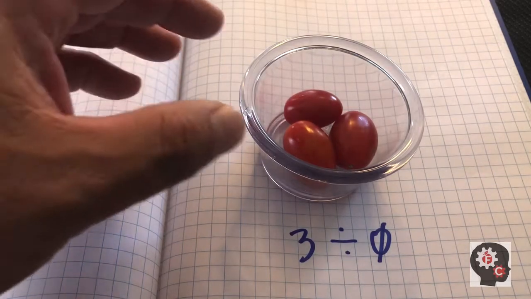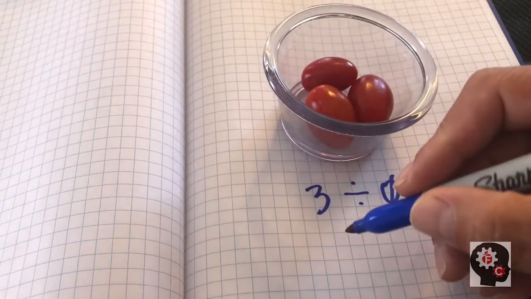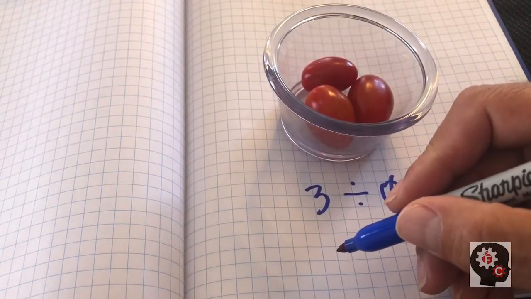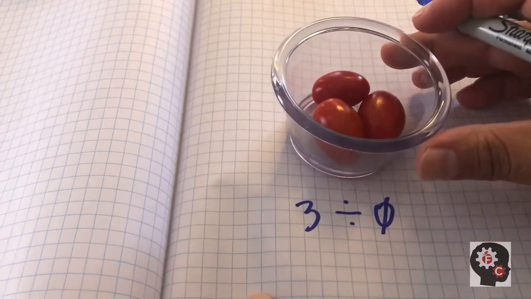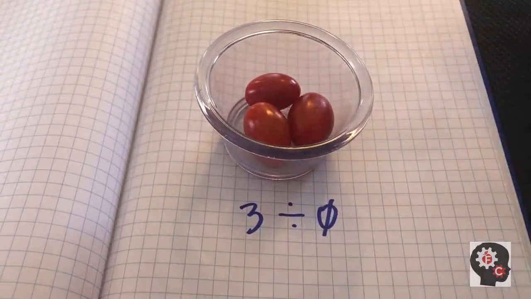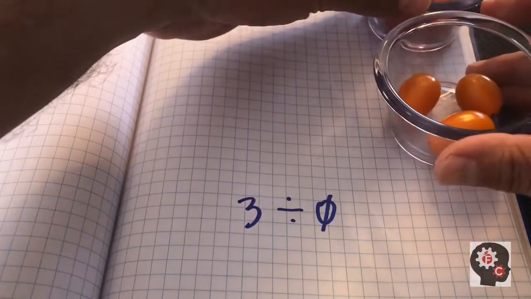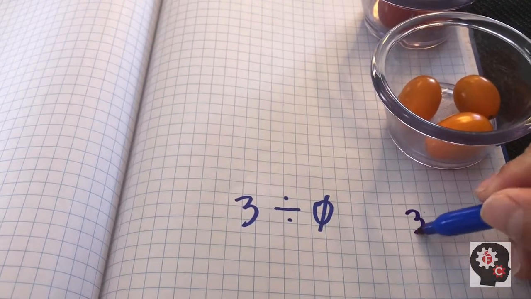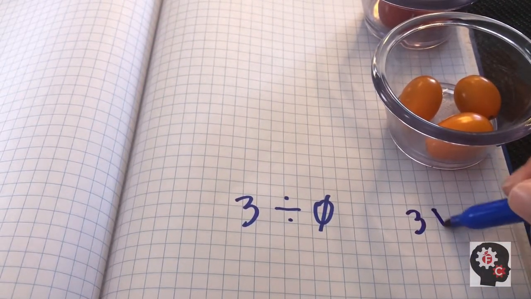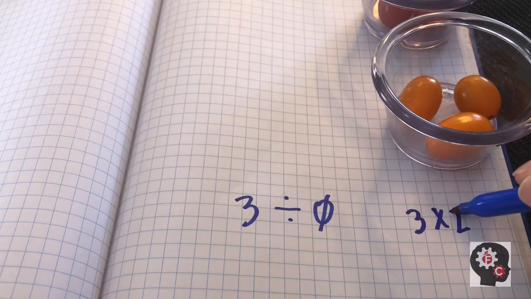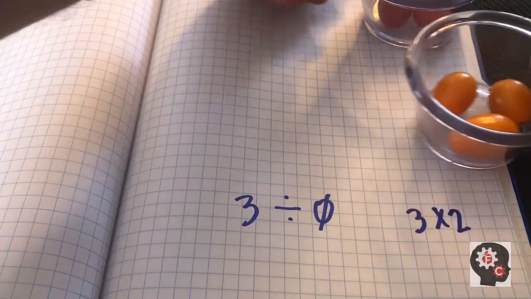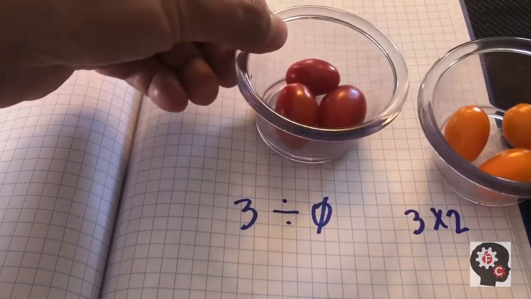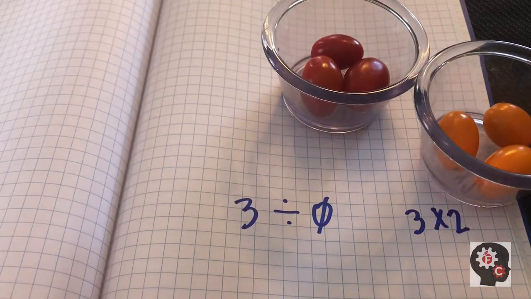So in the case of an equation where I have something like 3 times 2, what does that mean? Well, I've got one set of 3 tomatoes, and I've got 2 sets now of cherry tomatoes, and each one has 3.